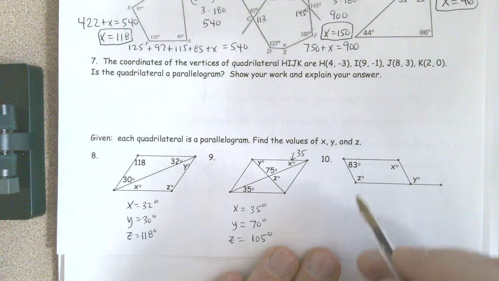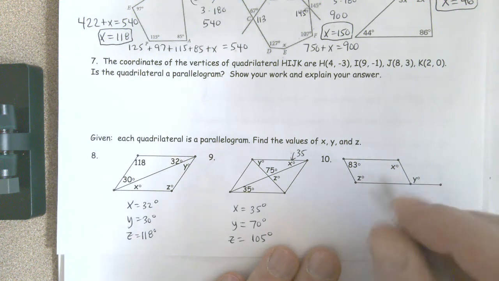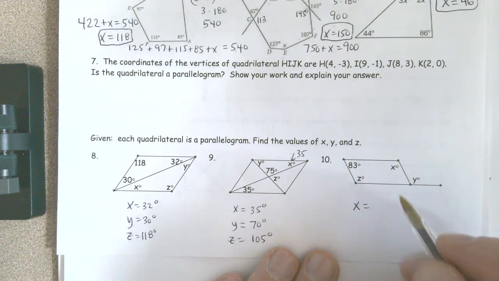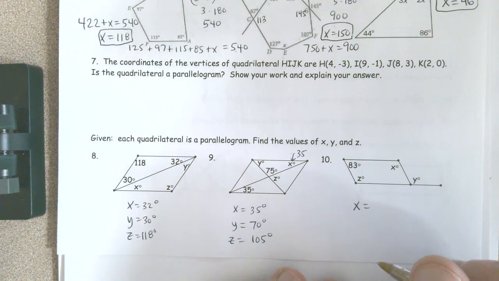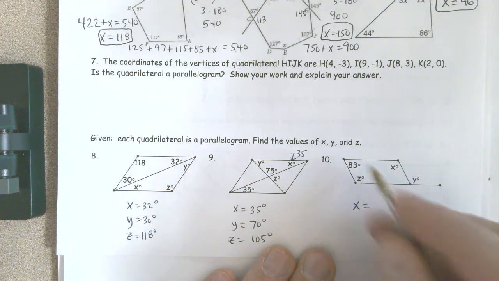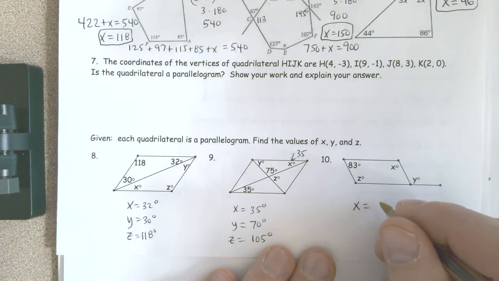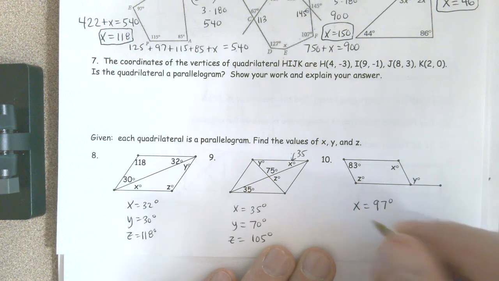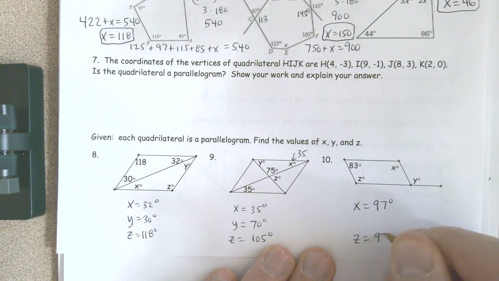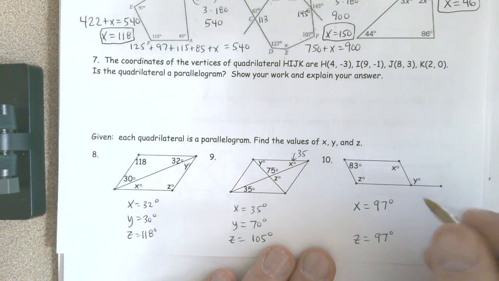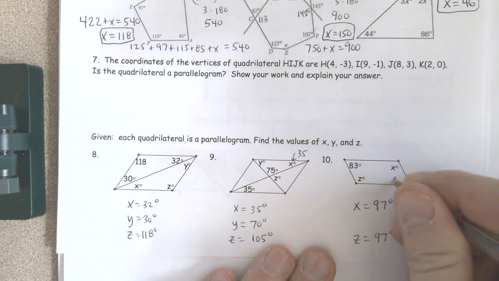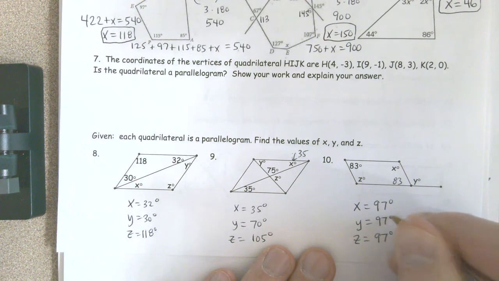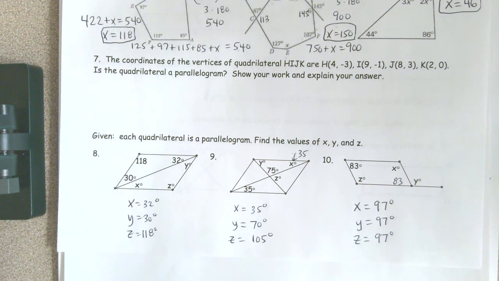For number 10, if we want to find, let's say, x first, we know that if this is a parallelogram, these consecutive angles have to be supplementary. So 180 minus the 83 is going to make that x 97. We know that these opposite angles have to be the same, so z is also going to be 97. This angle here has to be 83, so y also in this case would be 97 degrees.